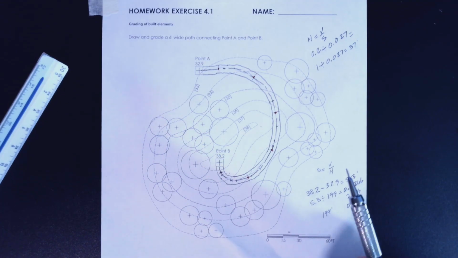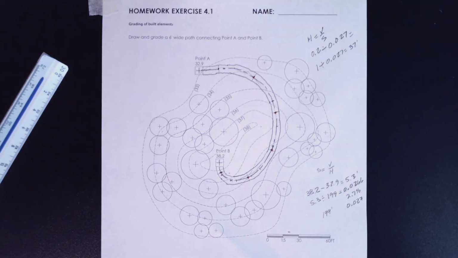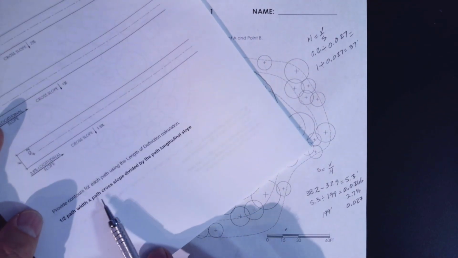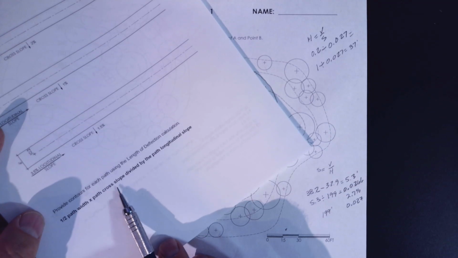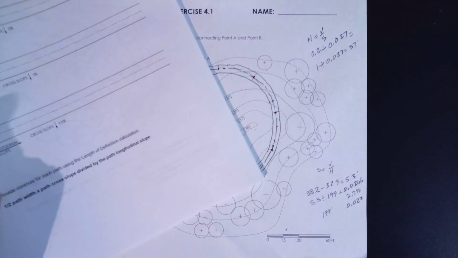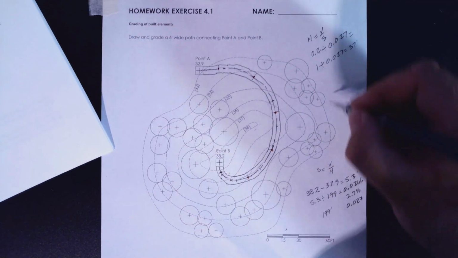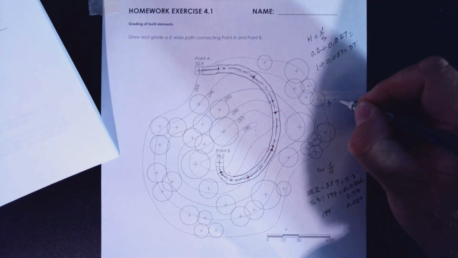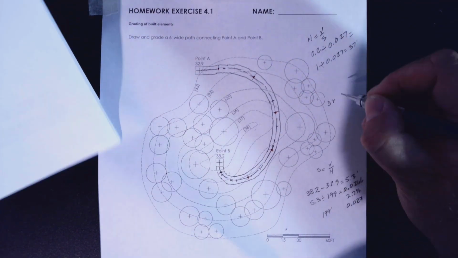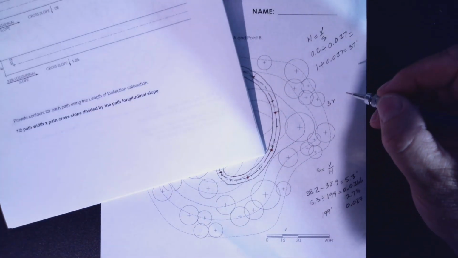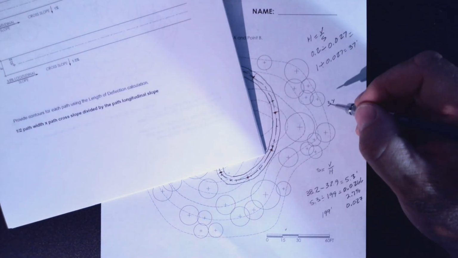Now we've got to use that formula, remember this formula right here that you guys hopefully did earlier? One half the path width times the path cross slope divided by the path longitudinal slope. So half the path width is 3 feet, and we multiply that by the cross slope.